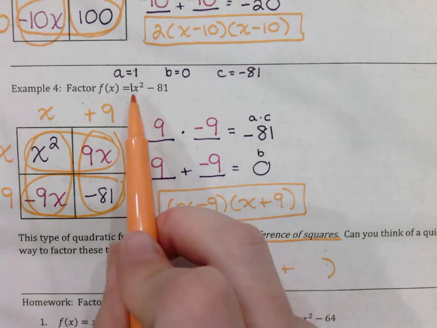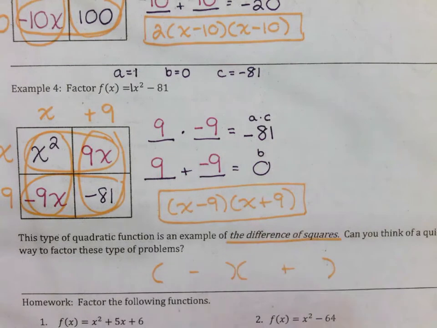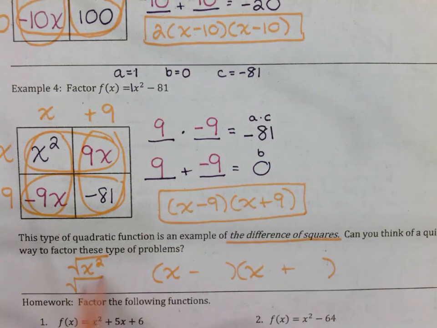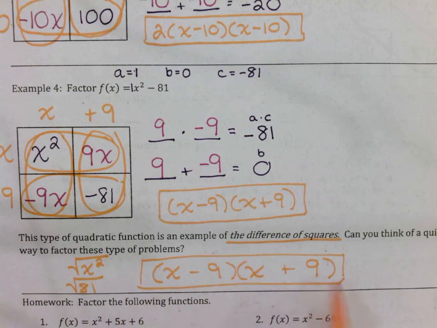So the square root of x squared, I'll put that down here, the square root of x squared, that's just x. So that goes up front. And the square root of 81, well, that's just 9, so that goes behind. And so that's how difference of squares always works. So we could have gotten that same answer just by recognizing difference of squares, but also the box method works perfectly fine too. It's just a little bit longer.